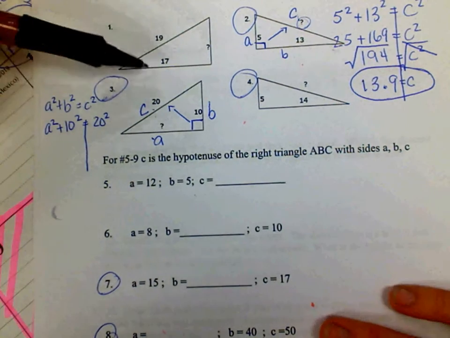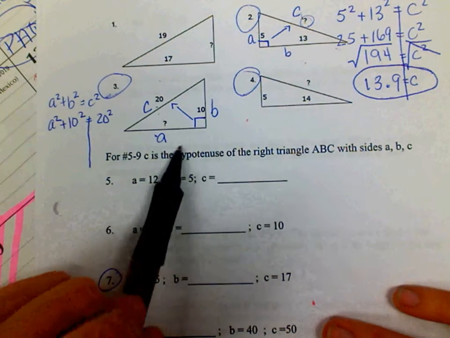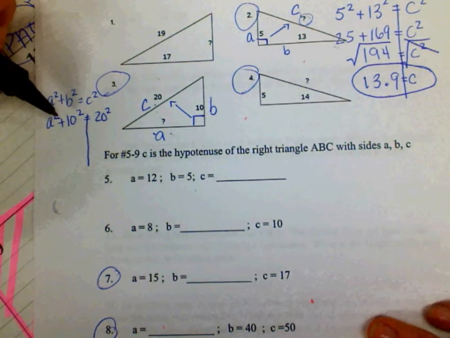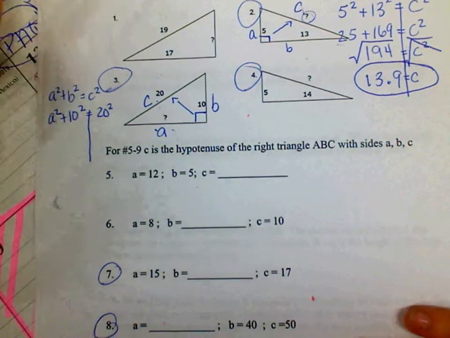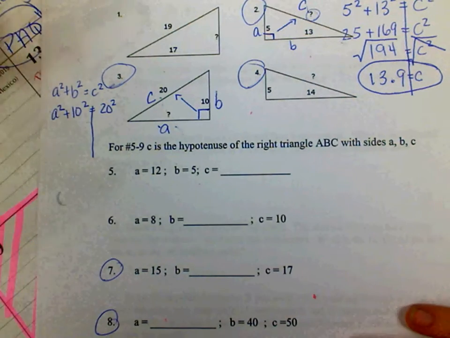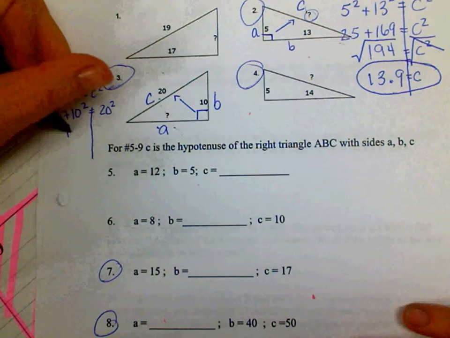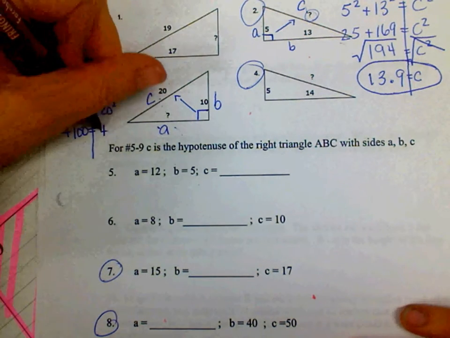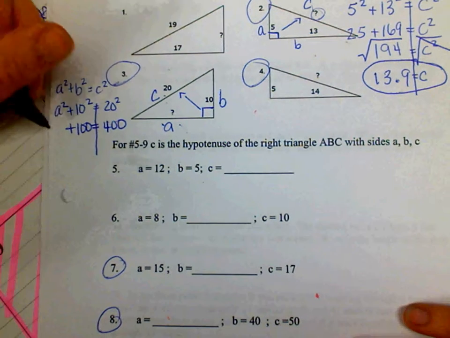So it looks like we were given the hypotenuse on this one. So we're going to be looking for a leg. And it's a little different when you're looking for a leg, but not that different. So here's what we do. So we set everything up. That's the first thing. Next, you still need to square the numbers. So 10 squared is 100, and 20 squared is 400. So you still have to square the numbers that they give you.